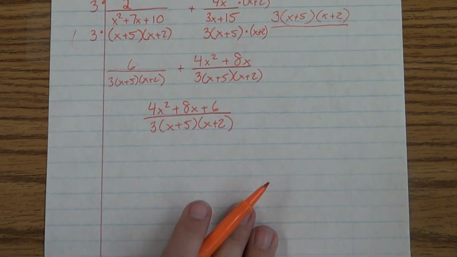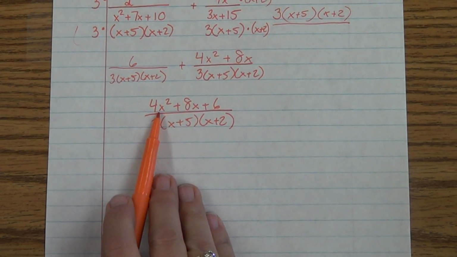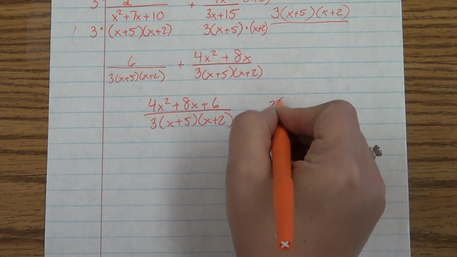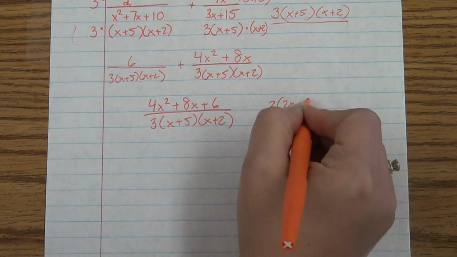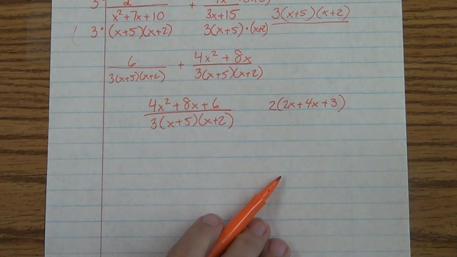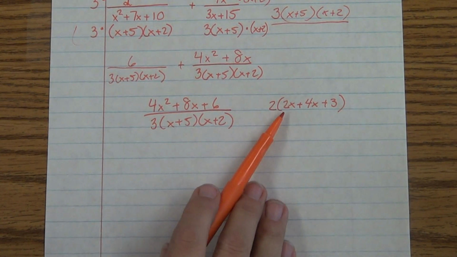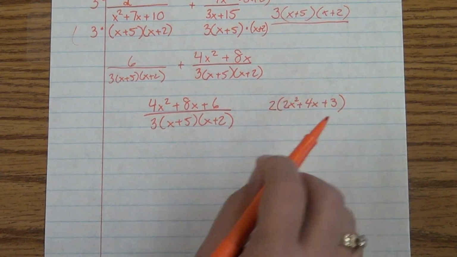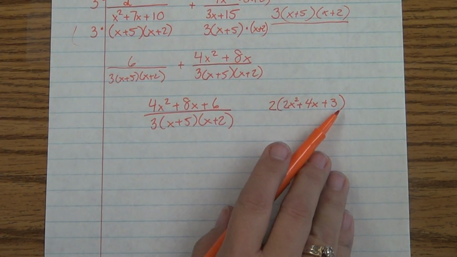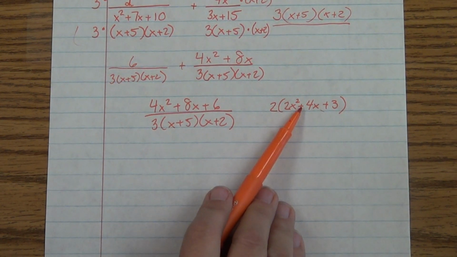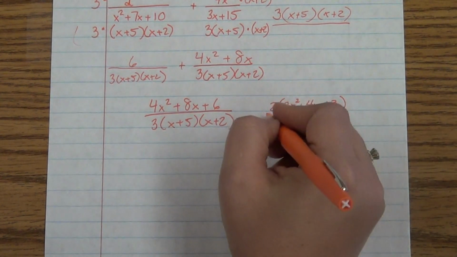Step 6, again, double check to see if anything here can factor and cancel. Well, I noticed that there's a GCF of 2, so I try to pull that out. That would leave me 2x squared plus 4x plus 3. So then I need to think about, will that still factor? Oops, that's a squared there. 2 times 3 is 6. There's nothing that multiplies to give me 6 and adds to give me 4. So this thing won't factor.